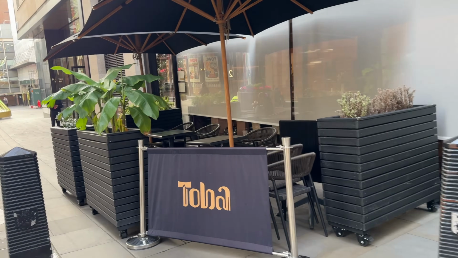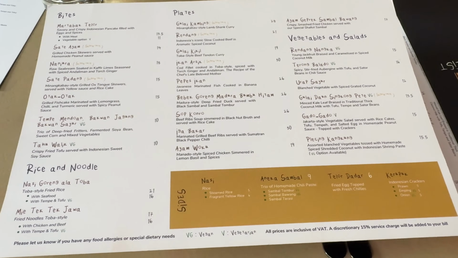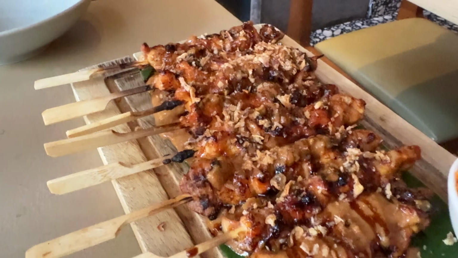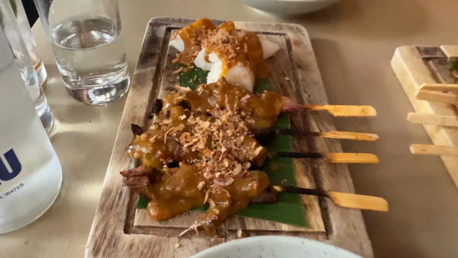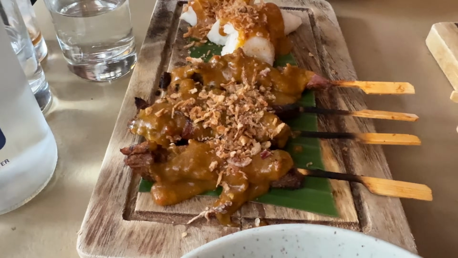New spot. See what this bad boy's saying. Indonesian food, never had it. I'm excited to see what it's saying. These look unbelievable. Not sure how I feel about these ones. This is ox tongue. It's either going to be banging or weird. Right, we're going for the ox tongue.